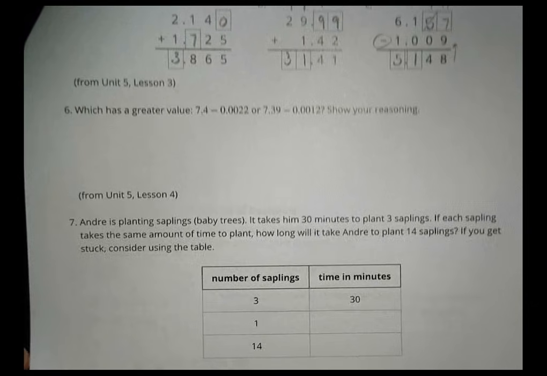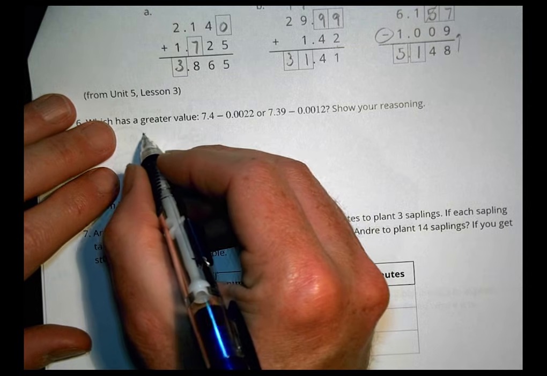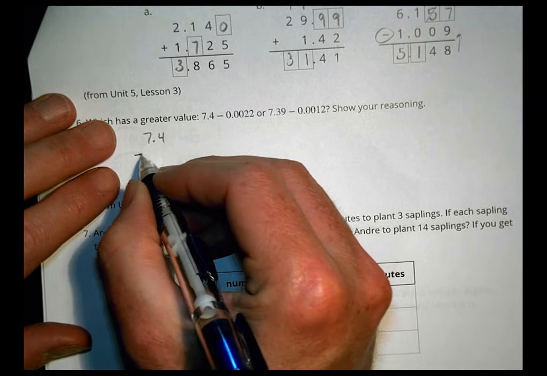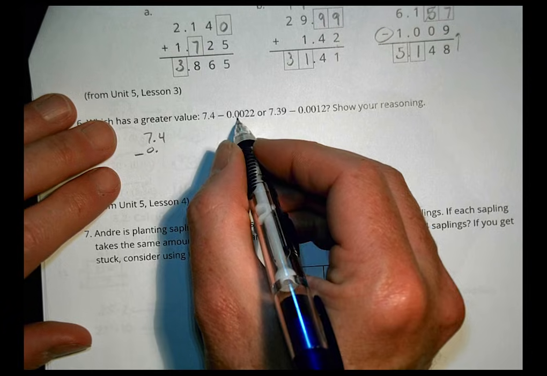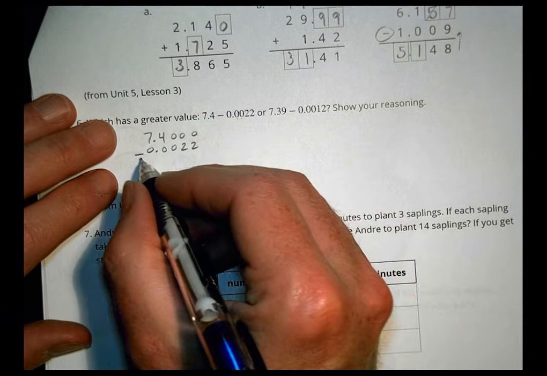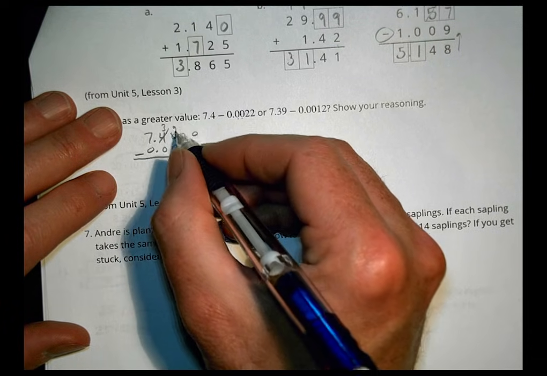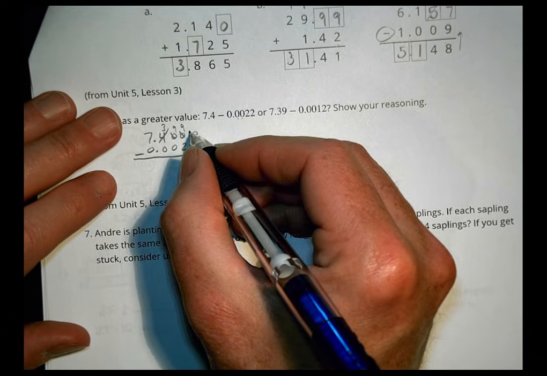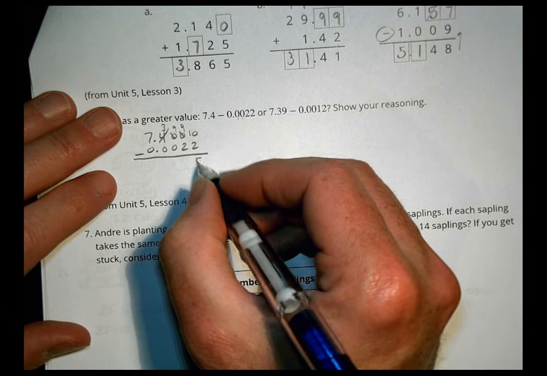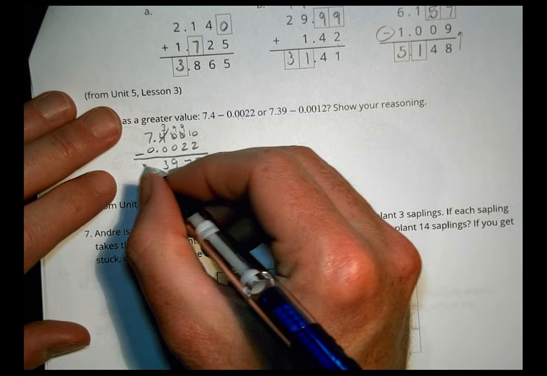Alright, number 6, which has a greater value, this minus that or that minus that? Well, let's just take a look here. So 7.4 minus 0. I have 2 zeros and 2 2's. So let's add some zeros there. Let's find out. We're going to borrow, that becomes a 10, and borrow, that becomes a 10, and borrow, and 10. So 10 minus 2 is 8, 9 minus 2 is 7, 9 minus 0 is 9, 3 minus 0 is 9, decimal, and 7.